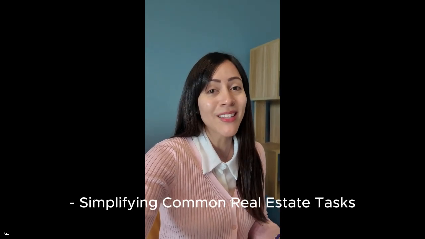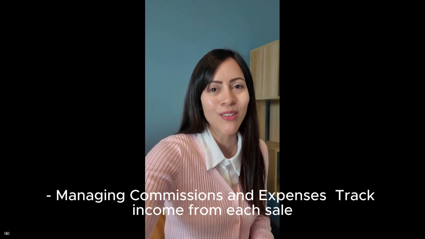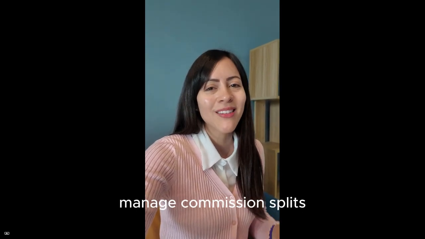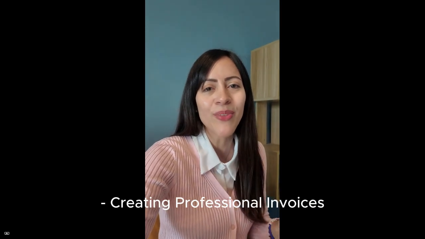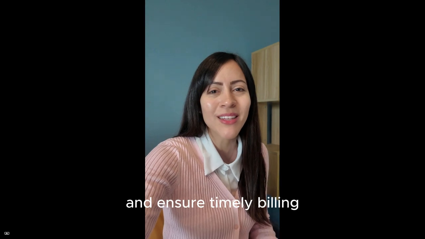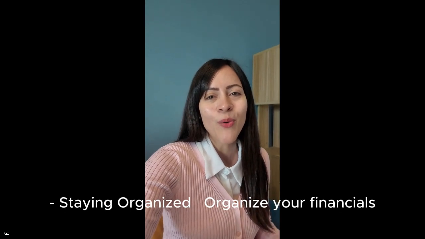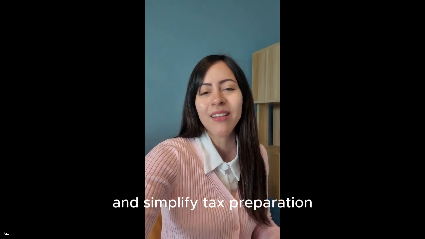Simplifying common real estate tasks. Managing commissions and expenses. Track income from each sale, manage commission splits, and easily reconcile expenses. Creating professional invoices. Generate invoices for clients, track payments, and ensure timely billing. Staying organized. Organize your financials, track tax deductions, and simplify tax preparation.